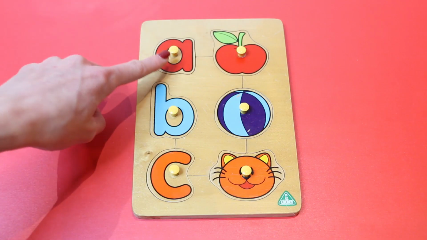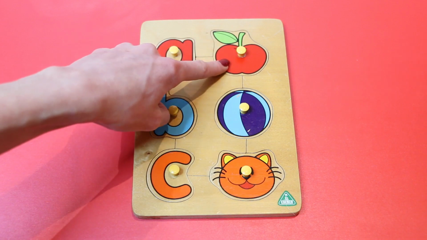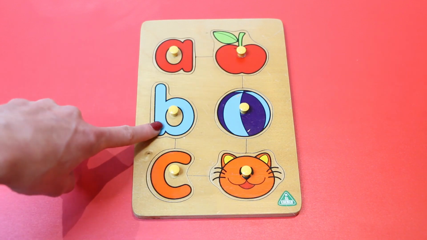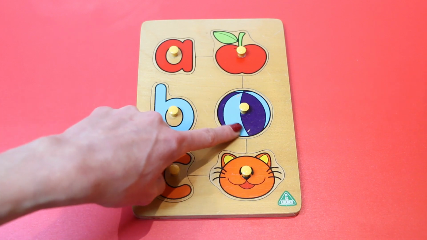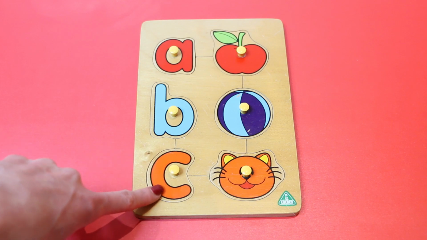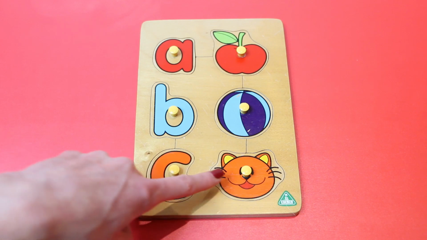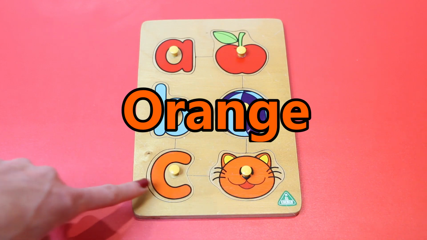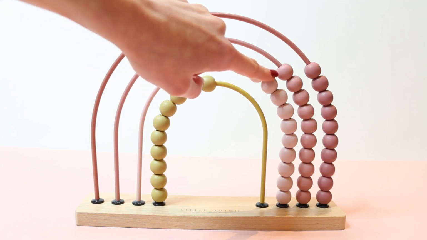What colour is the A and the apple? They are red. What colour is the B and the ball? They are blue. What colour is the C and the cat? They are orange. Next one.